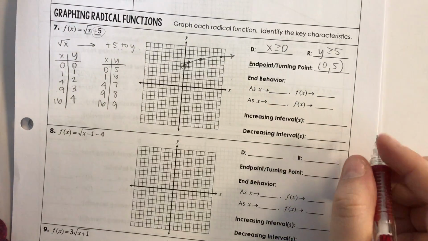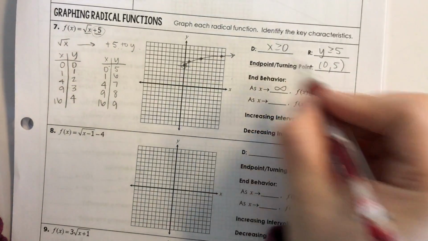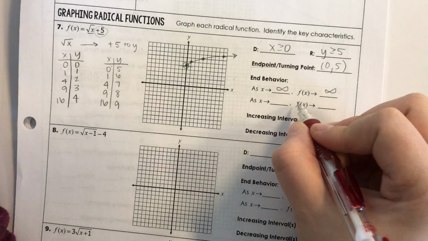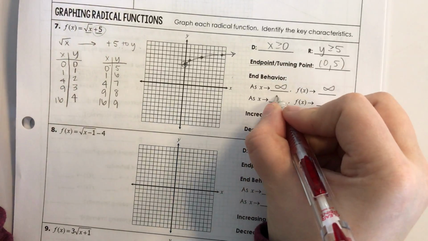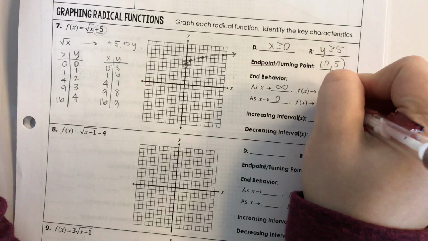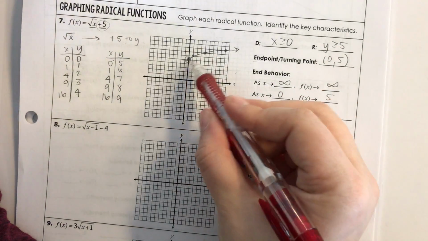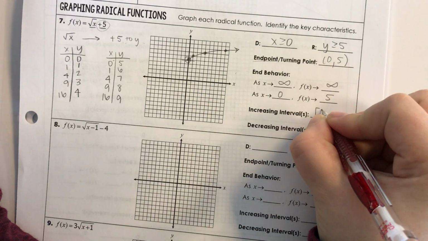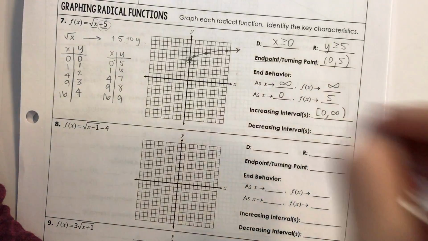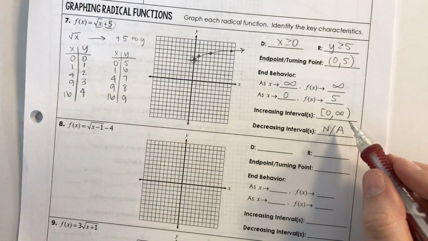Okay. End behavior, as x goes to infinity, my function also goes to infinity. Okay. As x goes to 0, because it cannot go less than 0, my function goes to 5. Okay. Is it increasing? It's increasing forever from 0. Remember, x values from 0 till infinity. And it's never decreasing, so we can put NA for that. NA stands for not applicable, in case you were wondering.